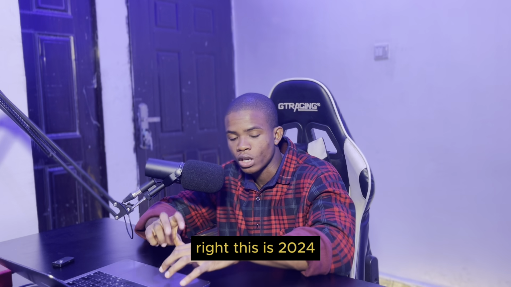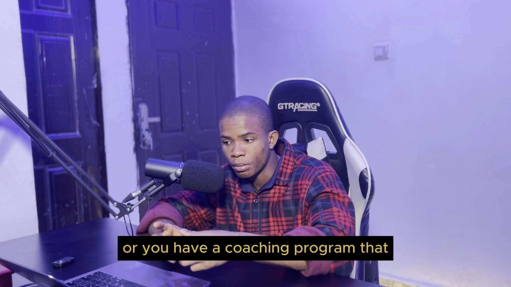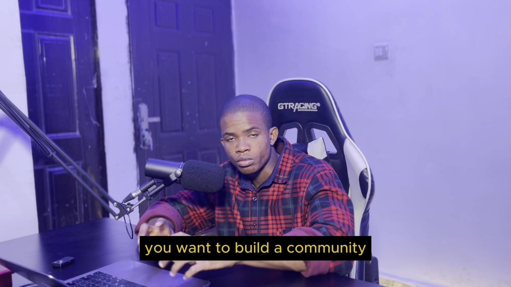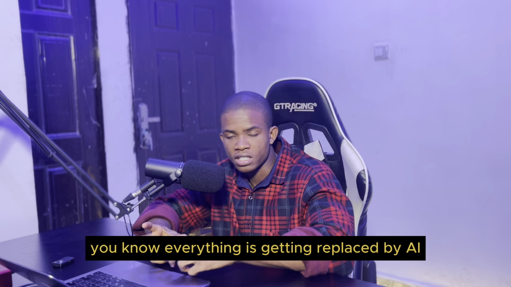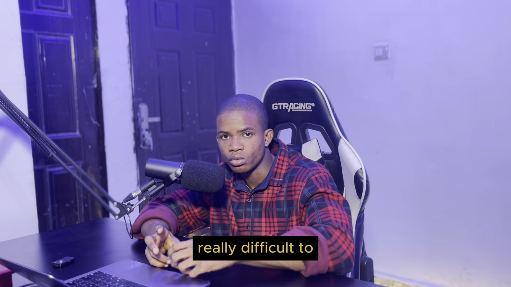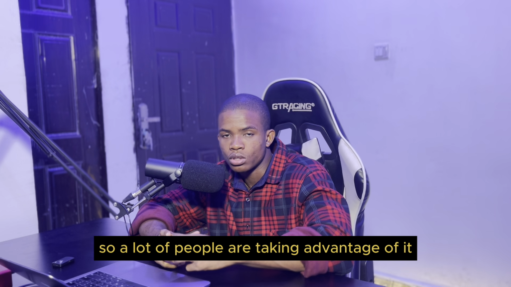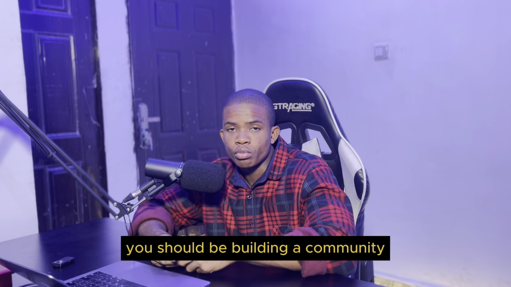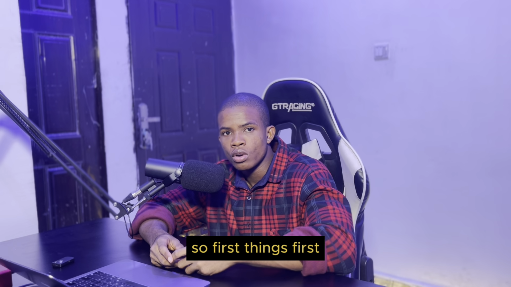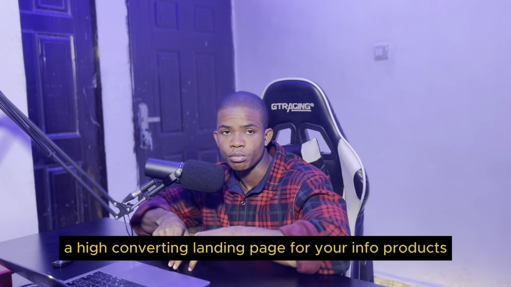This is 2024, and if you're running an info product service or you have a coaching program that you want to sell, you want to build a community, because everything is getting replaced by AI. But one thing that is really, really difficult to be replaced by AI is communities. So a lot of people are taking advantage of it. So if you're in 2024, you should be building a community and you should be thinking about starting an info product.